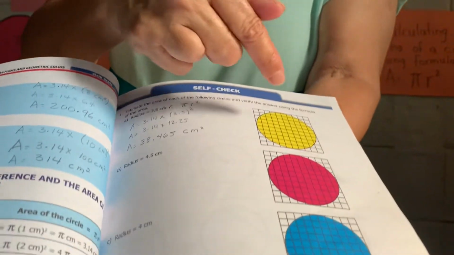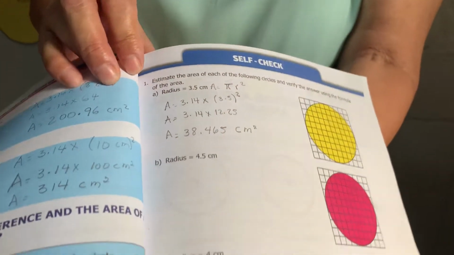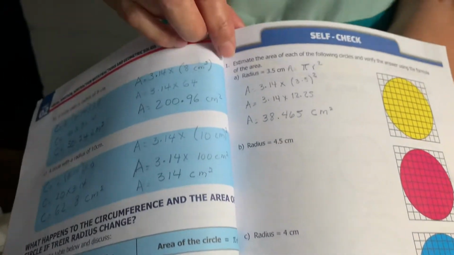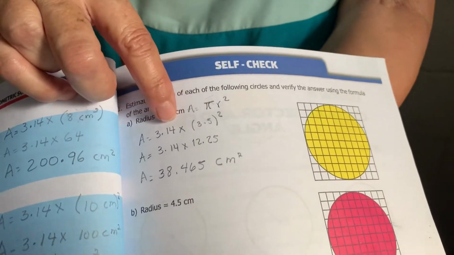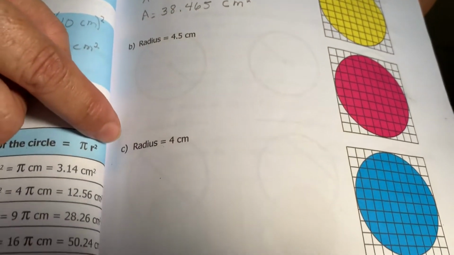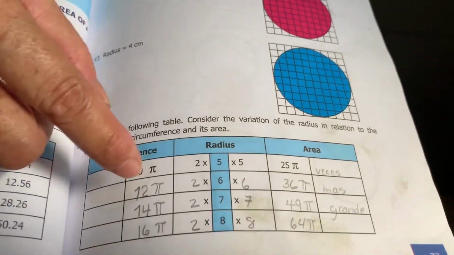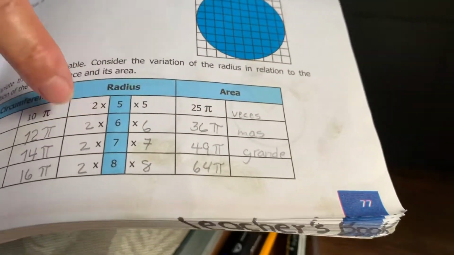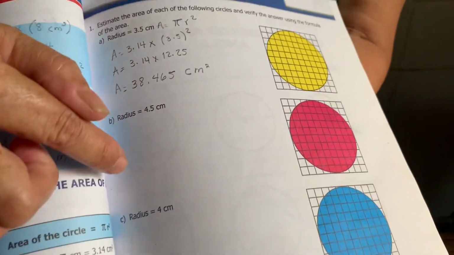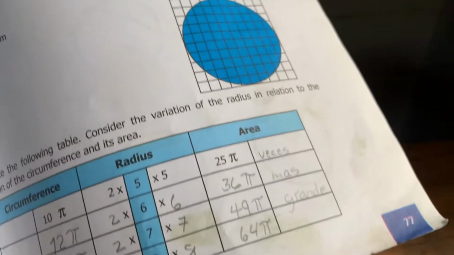Then page 77, in which there are a circle, yellow, pink, and blue. There are 3 exercises: exercise A, B, and C. Exercise A, I already solved. You are going to resolve exercise B and C. And exercise 2 is already resolved. The homework for today is to resolve exercise B and C, page 77. Only 2 exercises is your assignment for today.